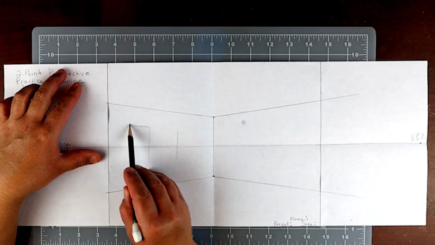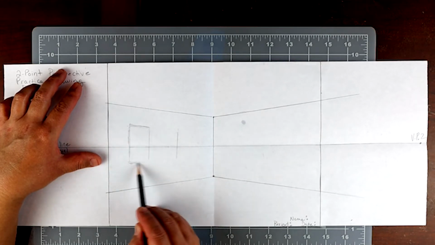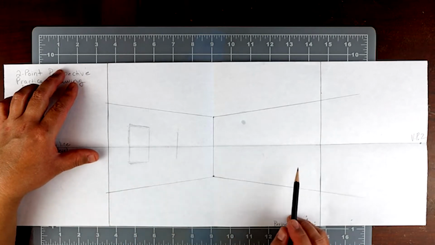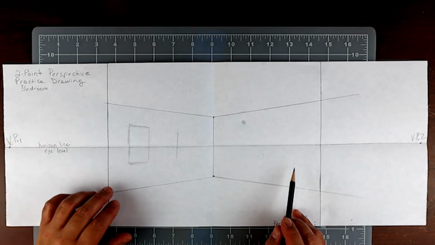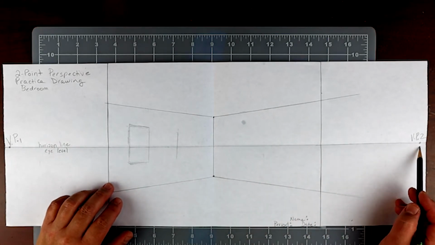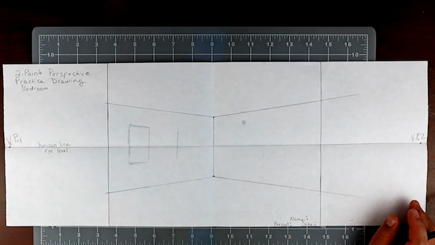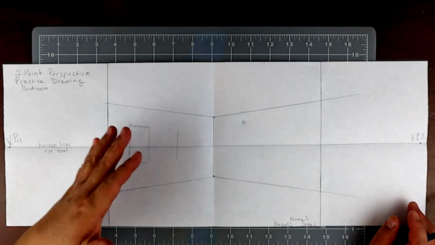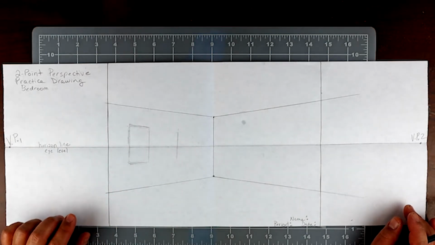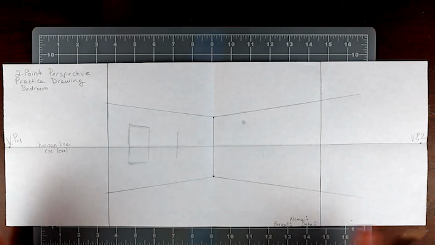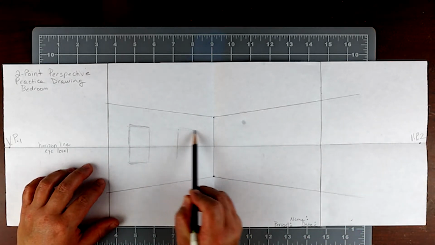You see how I slanted my line downward for the top of that window and then slanted my line slightly upward for the bottom. I'm going to do that because I'm going to guess that using vanishing point 2 on the opposite side to draw the top and bottoms of the window will create that angle.